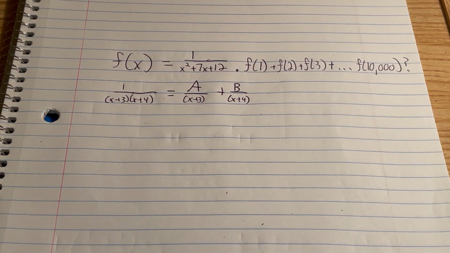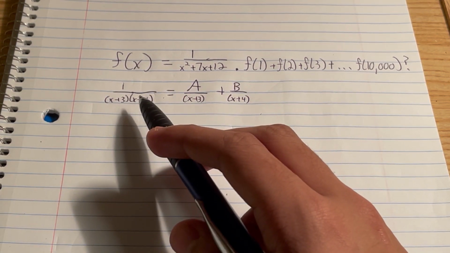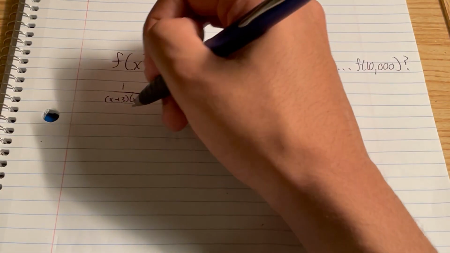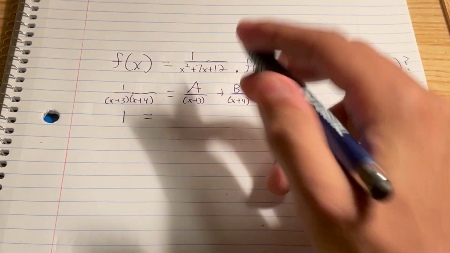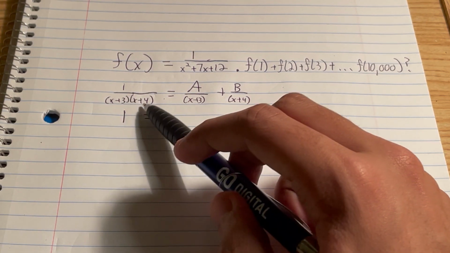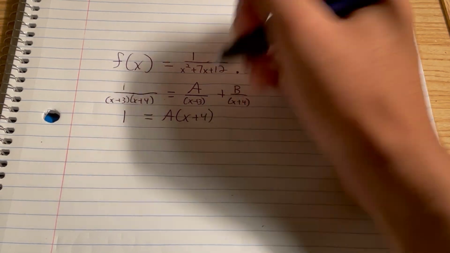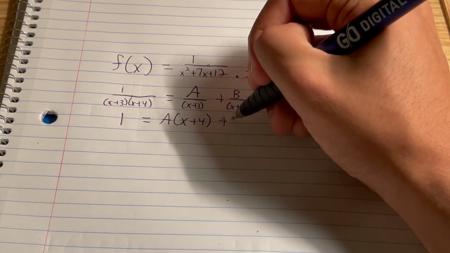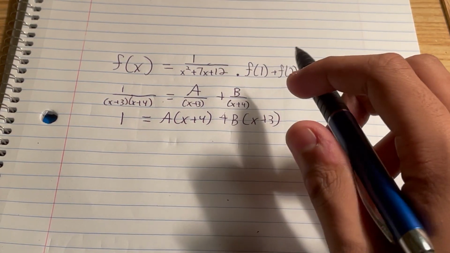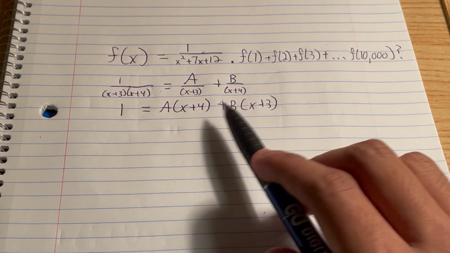The reason we wrote it like this is because let's multiply both sides by x plus 3 times x plus 4. So when we do it to the left-hand side, the denominator cancels out, so we just have 1. And that would be equal to a divided by x plus 3, but since you're multiplying it by x plus 3 times x plus 4, the x plus 3 cancels, so you get a times x plus 4. And then with b, you pretty much get the same thing, but instead with x plus 3. So now you have this. And now what you have to do is plug in certain values of x so you can get your values of a and b.